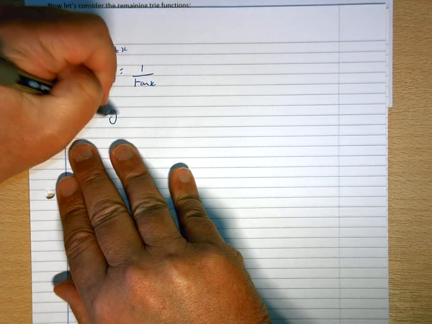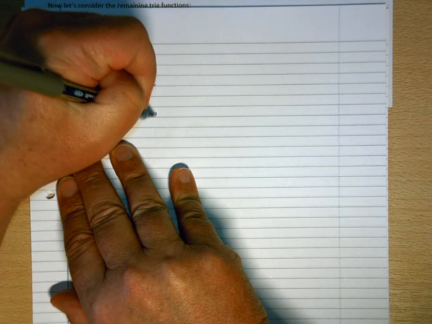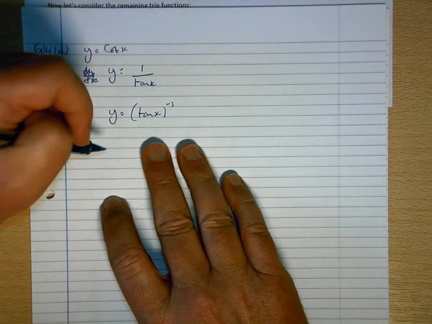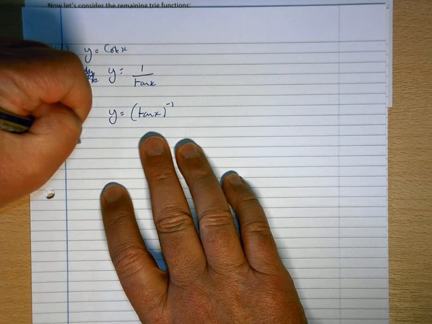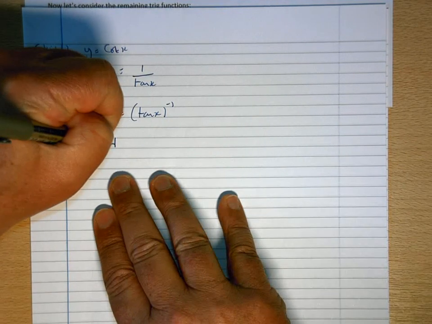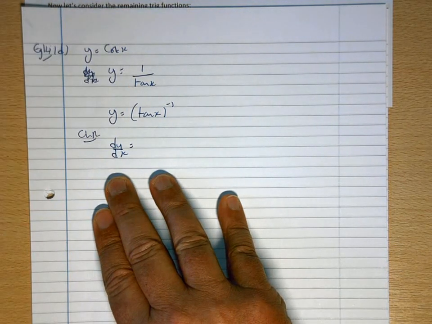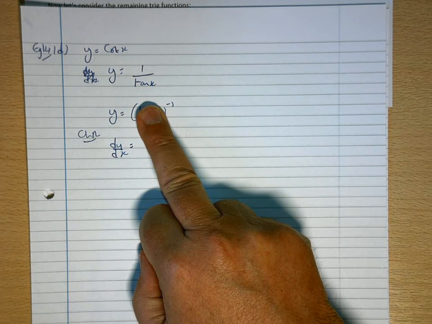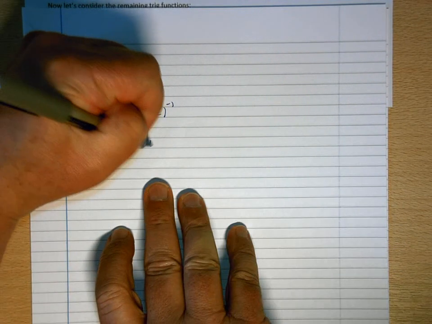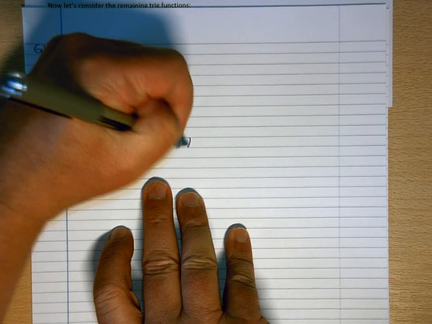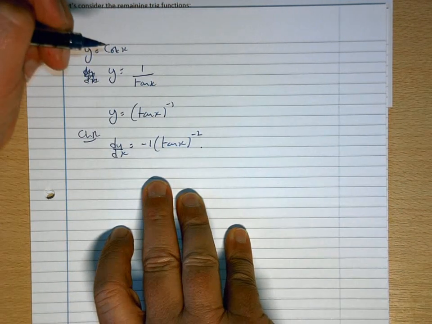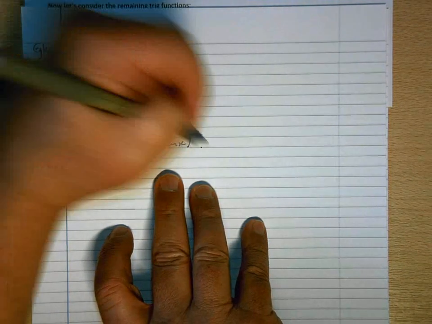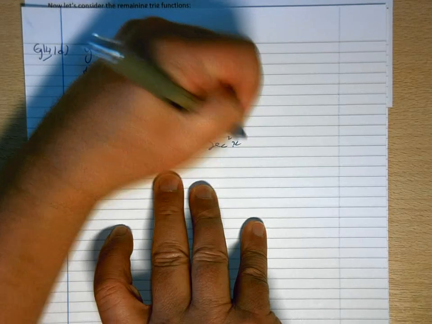I can write that as a reciprocal. And now, using the chain rule, differentiate my finger, minus 1 finger to the minus 2. Multiplied by differential of your finger. We differentiate tan, we've already shown we get sec squared.